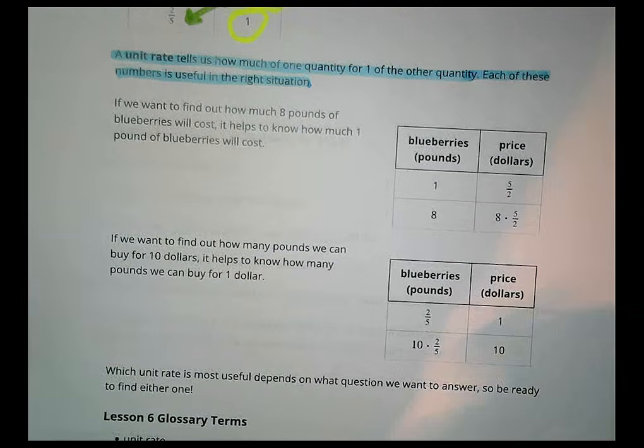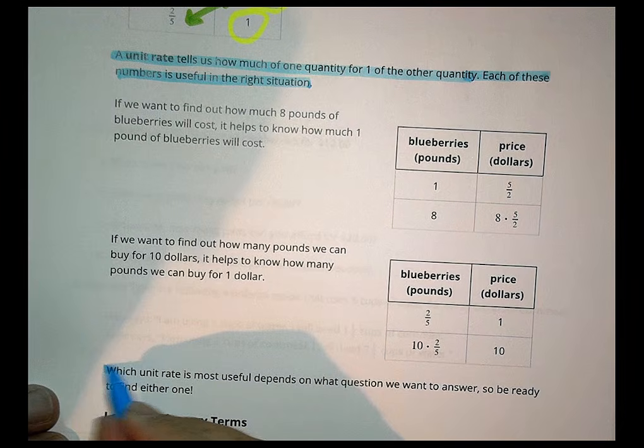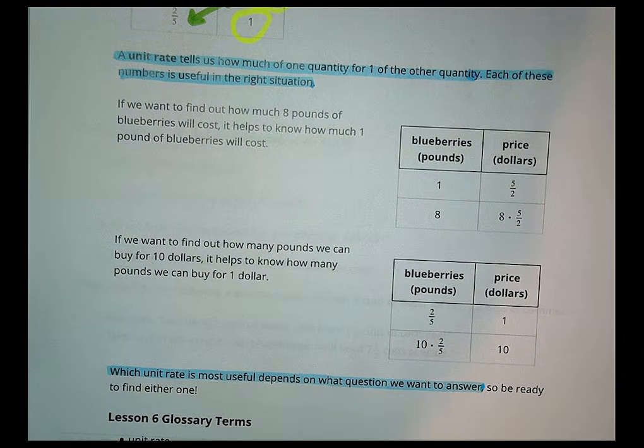So there's a couple examples, just like our ones in our book. But which unit rate is most useful depends on what question we want to answer. So always be ready to find either one because it just depends on what the question is that you're being asked to answer. I'm going to pause there, give you a moment to work on your homework, and then we'll come back and check it together.